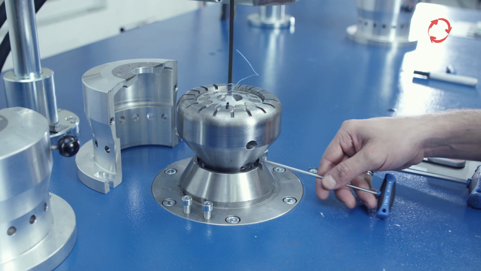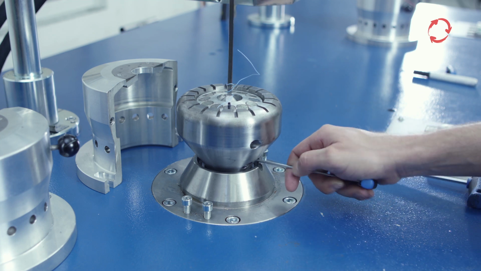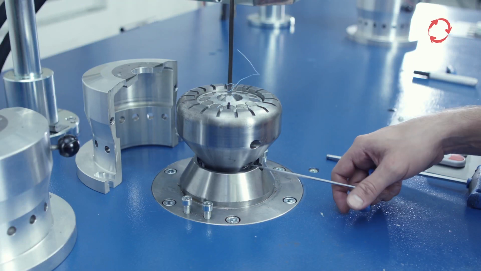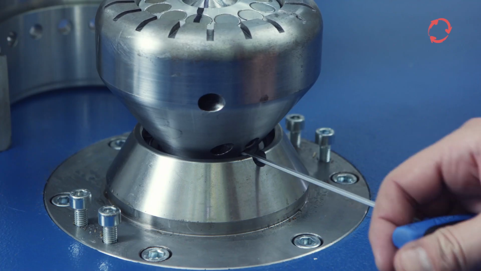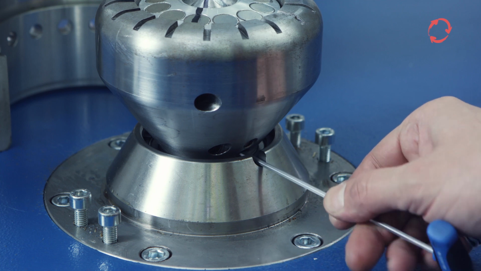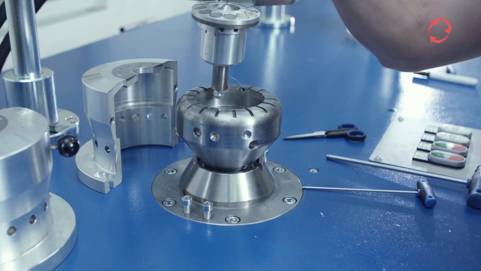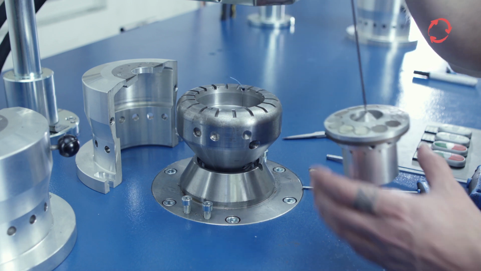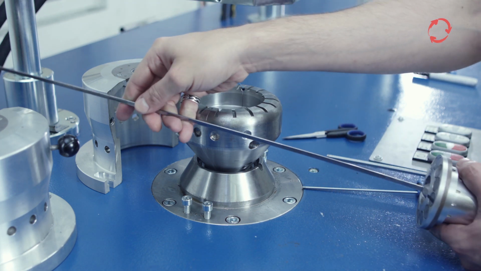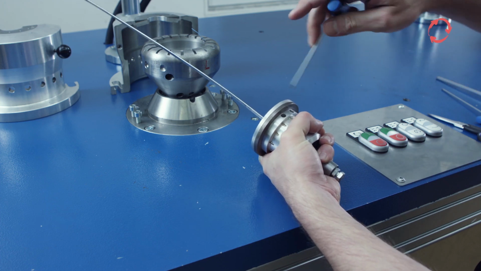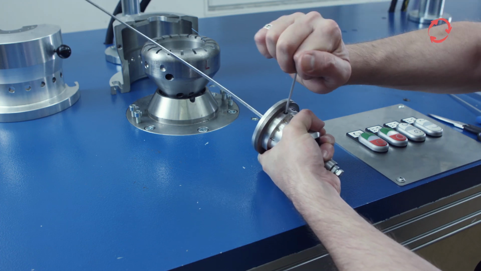Now remove the 2 clamping screws located on the hub of the winding head opposite one another for the mandrel intake with a 3 mm Allen key. After the previous step, you can pull up the intake. After loosening the clamping screws with the 3 mm Allen key, the mandrel can be removed from the intake.